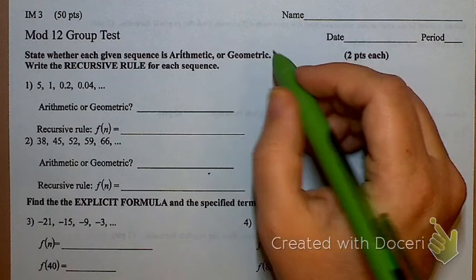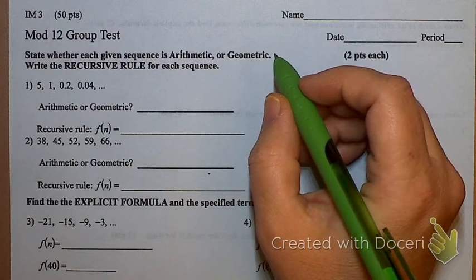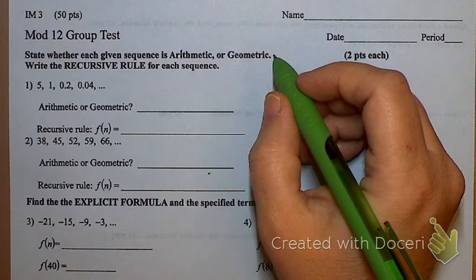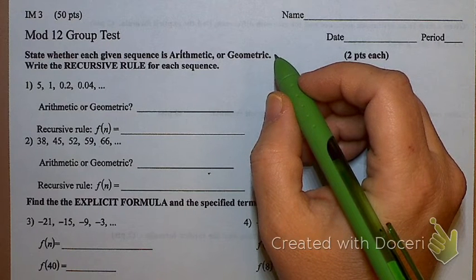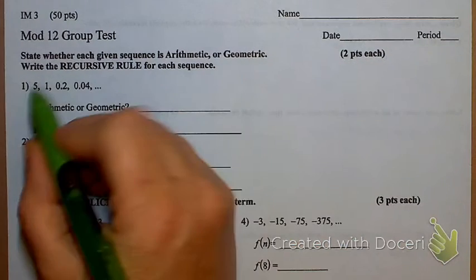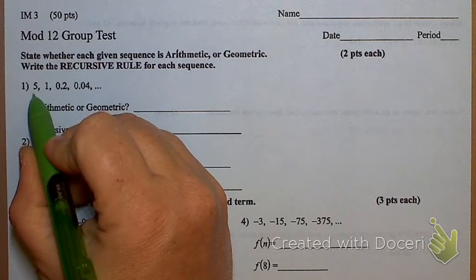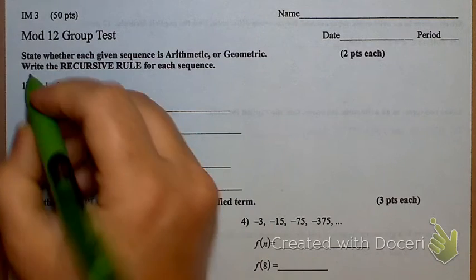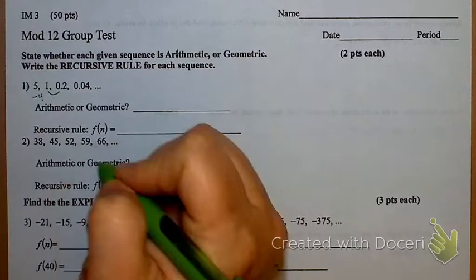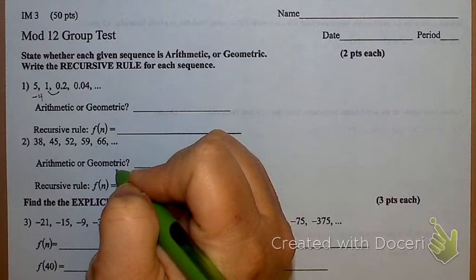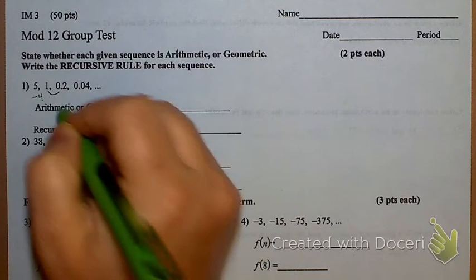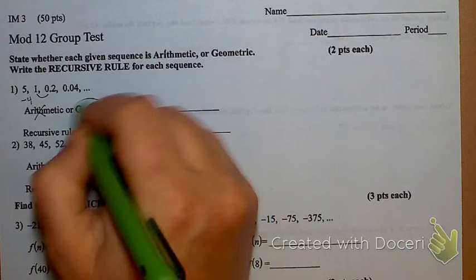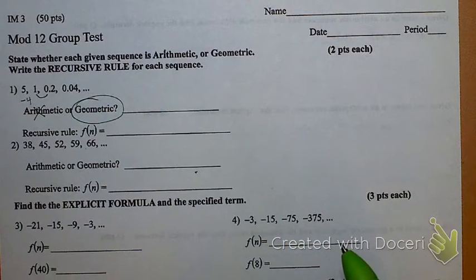Okay, so how do I identify if it's arithmetic? Well, I have to see if it's adding the same thing each time, right? Sometimes that's easy to tell, sometimes it's not. Here, this one is pretty easy to tell, they're subtracting 4, right? And then they are obviously not subtracting 4. Do you get that? So that tells me it's not arithmetic, which, using my logic, would mean it's geometric because neither isn't an option, right?